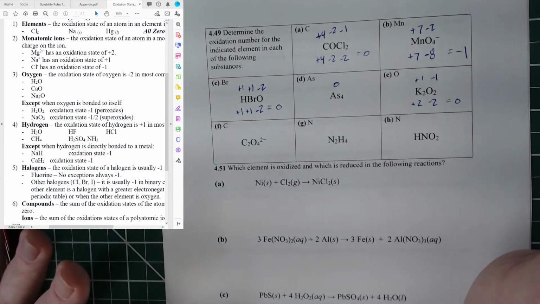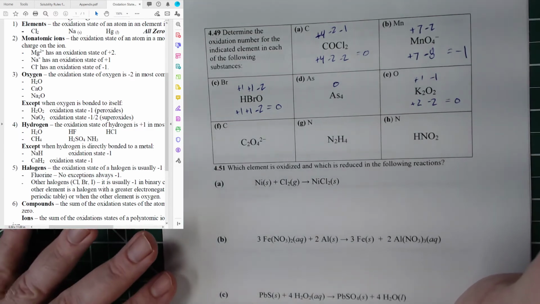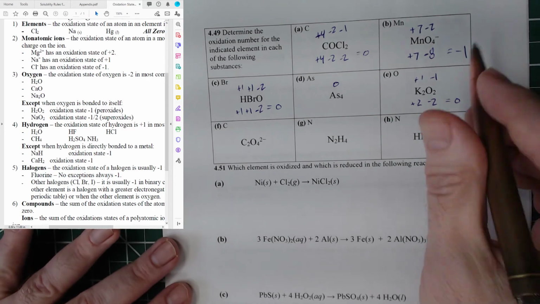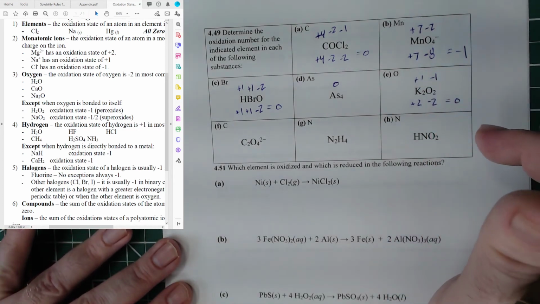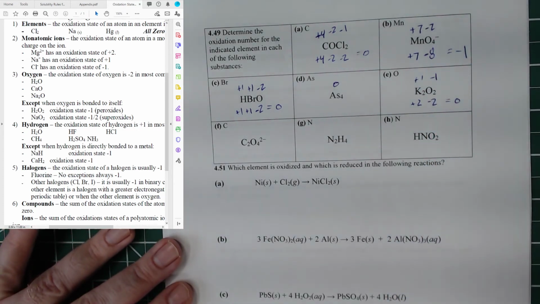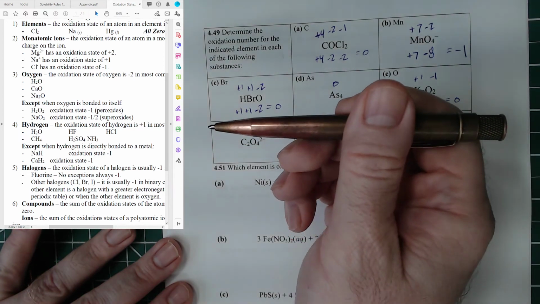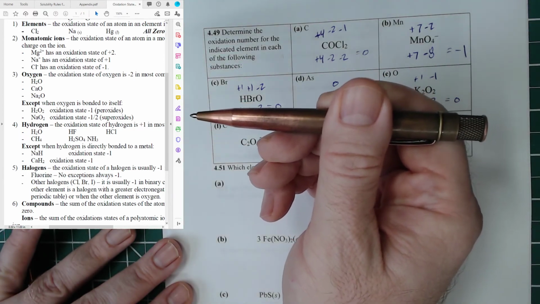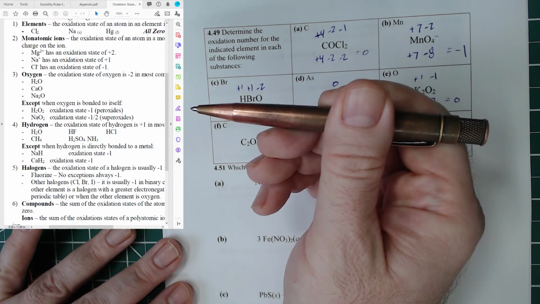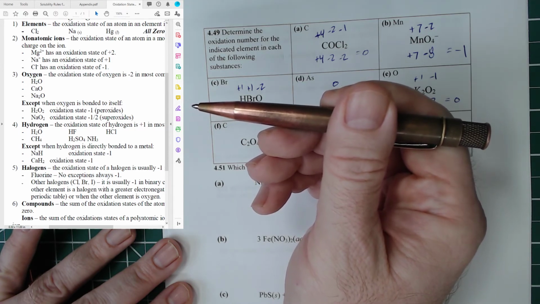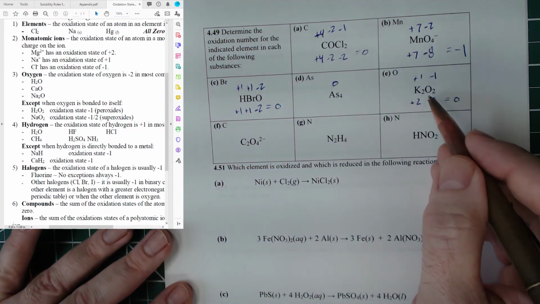So sometimes we can solve oxygen without getting to the rule for oxygen. And if you look here on rule 3, right there, where it says except where it's bonded to itself, like in hydrogen peroxide, well, that's what we have going on here.